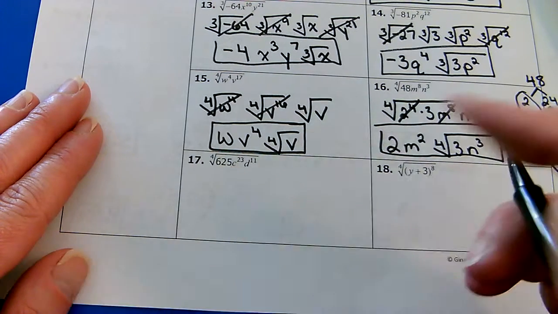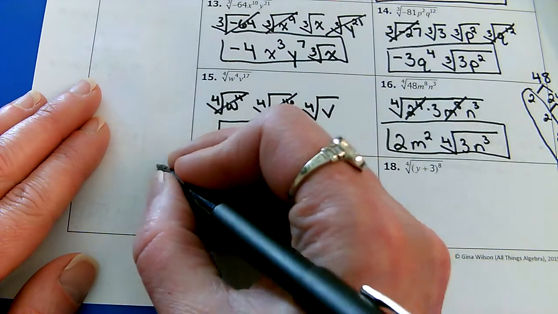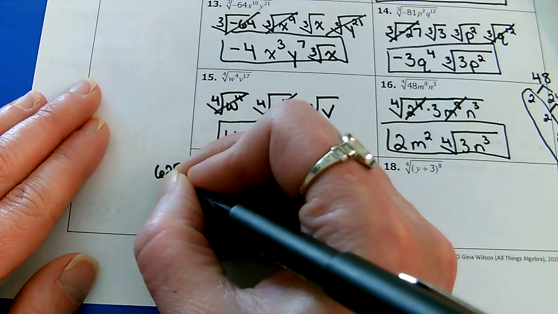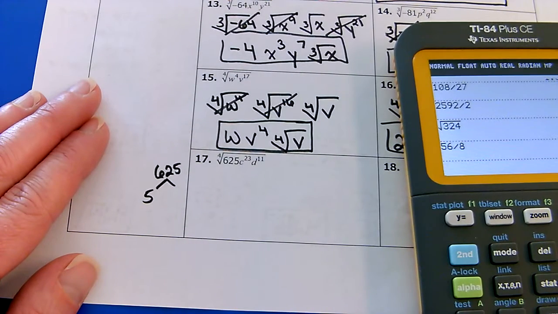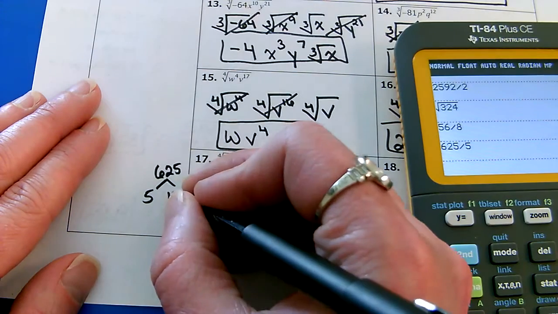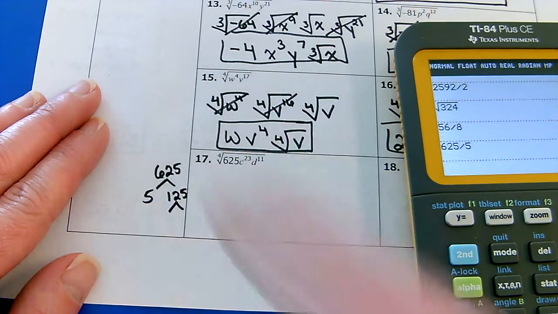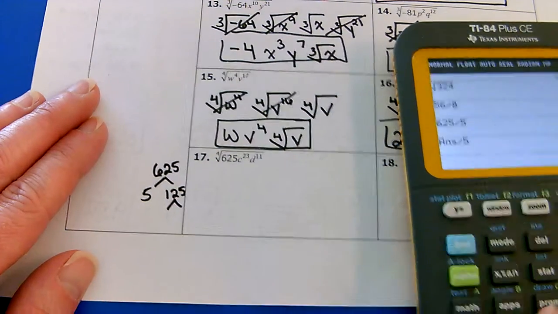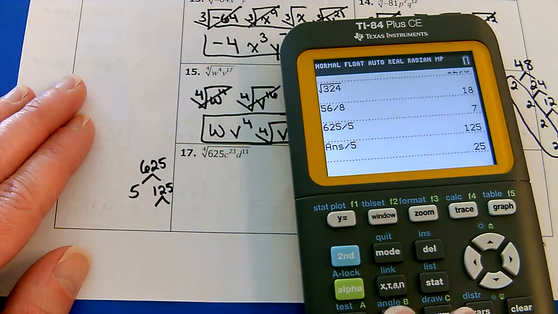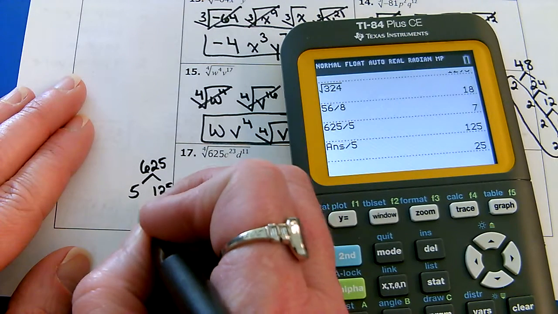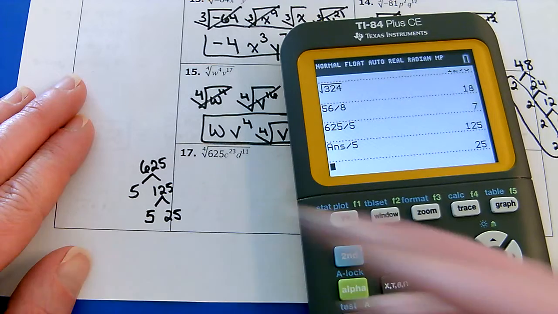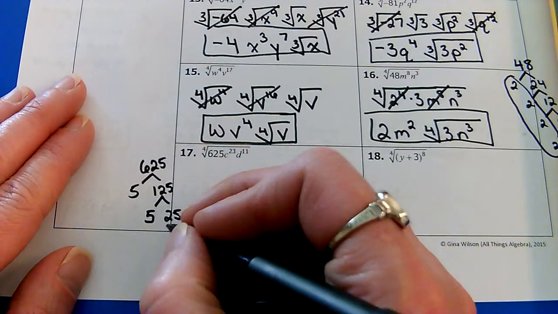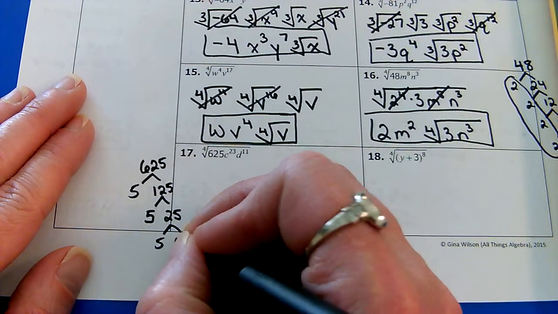$625. I know that's a multiple of 5. So if this is kind of confusing you, if you're not good with your powers, you can always make one of these tree diagrams. So I took 625 divided by 5 and got 125. And then 125 divided by 5 and got 5 and 25. Oh, and 25 is 5 times 5.